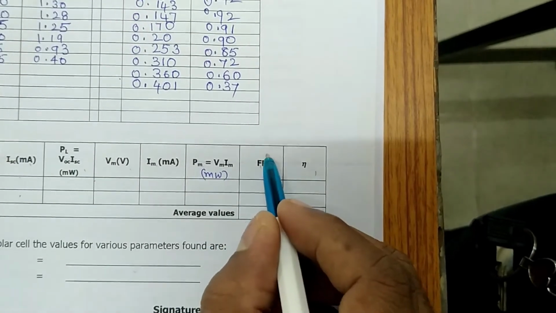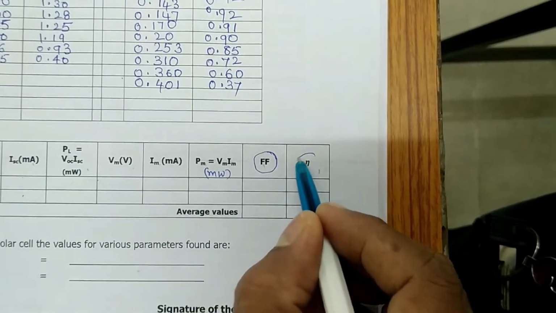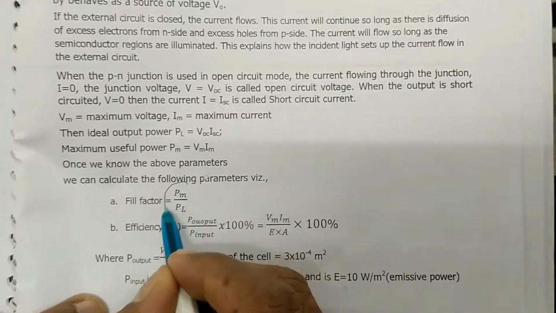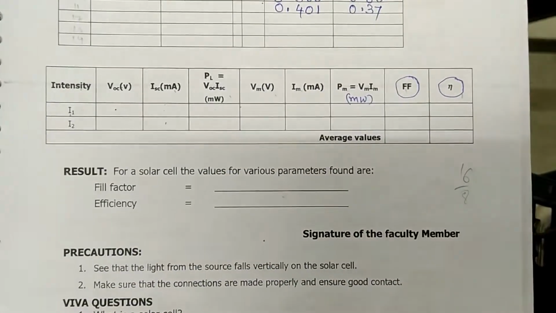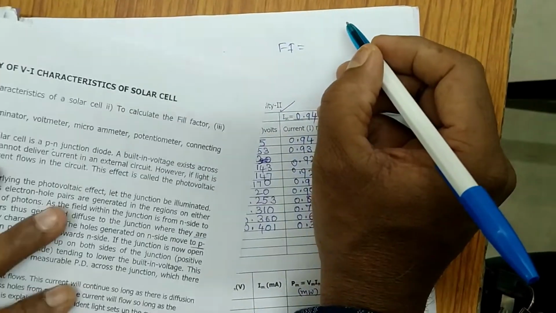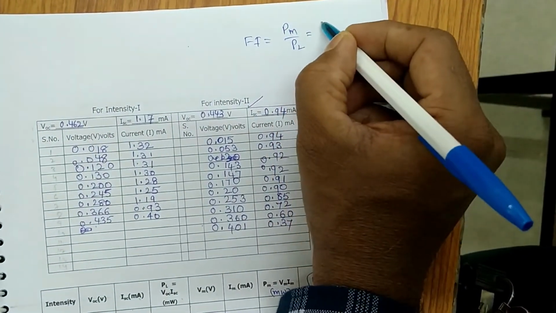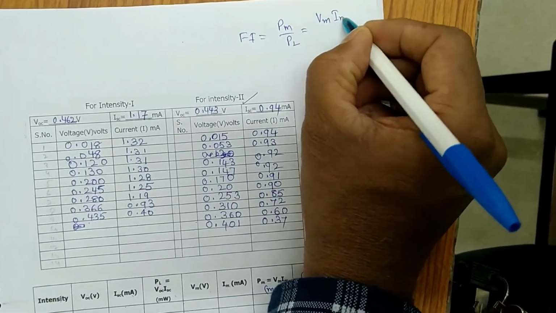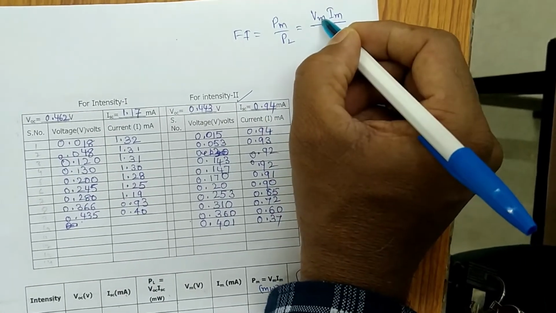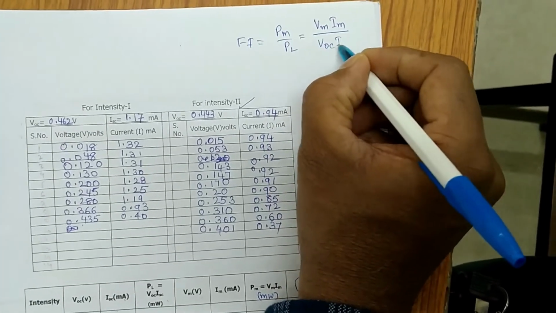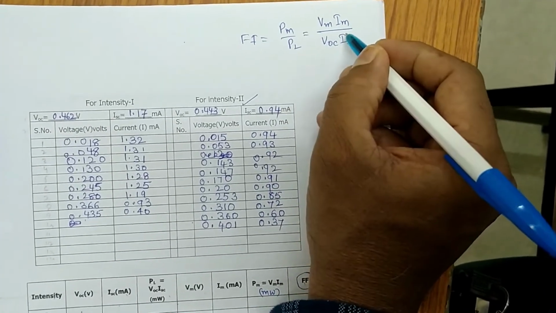Now you need to find out the fill factor and efficiency. Fill factor is given by a formula, which is Pm by Pl. So I write here, fill factor FF is equal to Pm by Pl. Pm is nothing but Vm into Im, which we have taken for intensity 1 and intensity 2 from the graph. PL is nothing but VOC into ISC, which we have already measured.